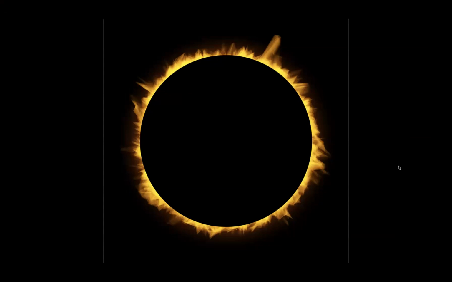What I'd like to do today, guys, is show you how to create a solar eclipse effect within Adobe Photoshop. It's a really easy, simple process to follow to create such a cool effect. Imagine some typography in the middle, on a nice cool magazine cover, let's say, but you can use it across many forms.